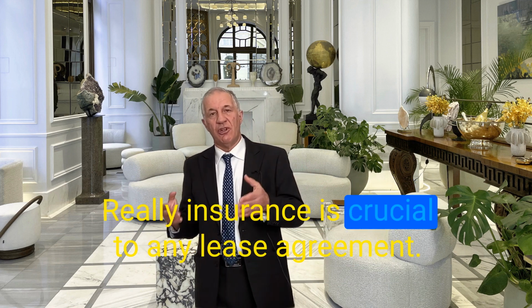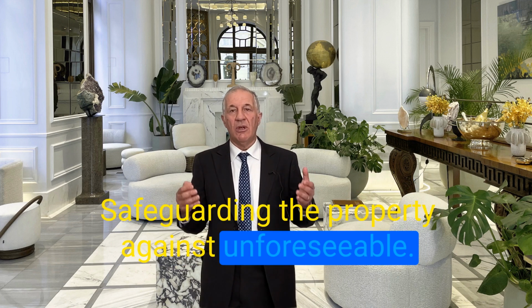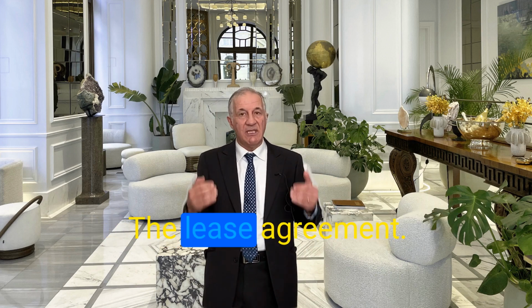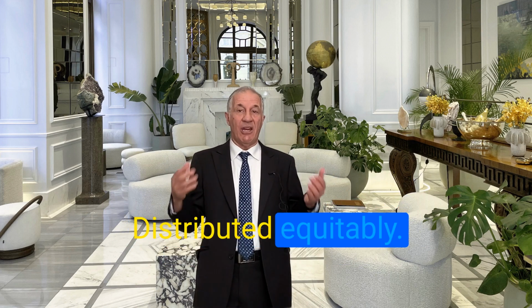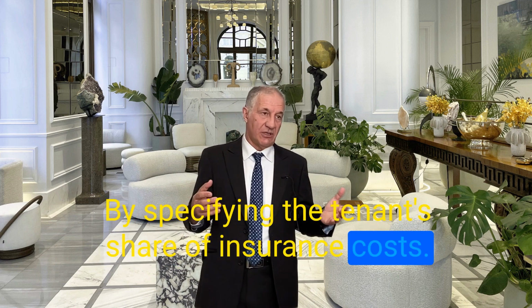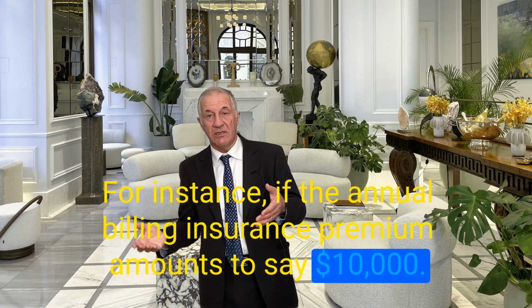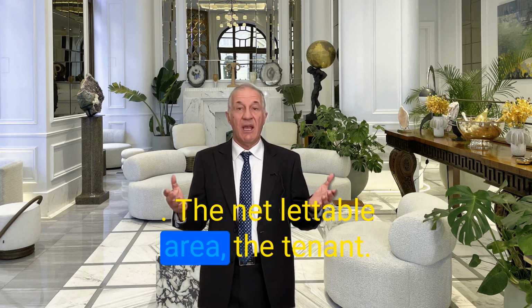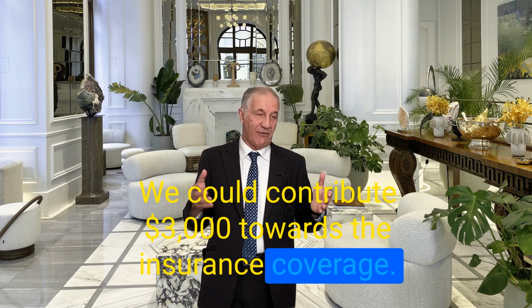Building insurance is crucial to any lease agreement, safeguarding the property against unforeseeable events such as fire, natural disasters, or vandalism. The lease agreement ensures that financial responsibility is distributed equitably by specifying the tenant's share of the insurance costs. For instance, if the annual building insurance premium amounts to, say, $10,000 and the tenant's allocation is 30% of the net lettable area, the tenant could contribute $3,000 towards the insurance coverage.